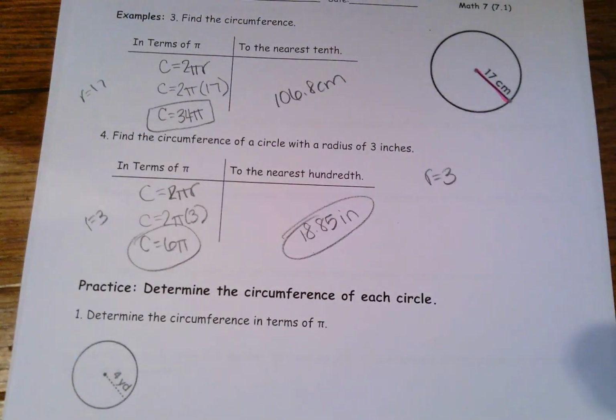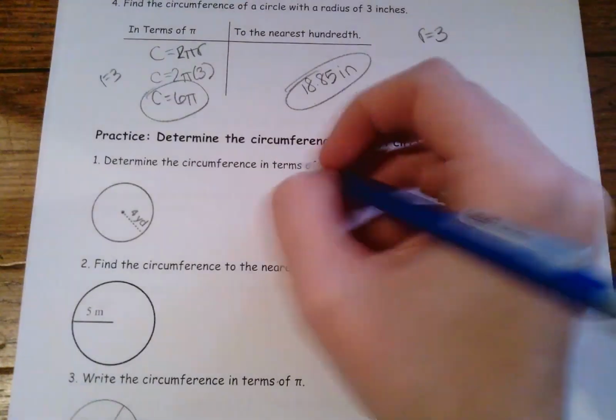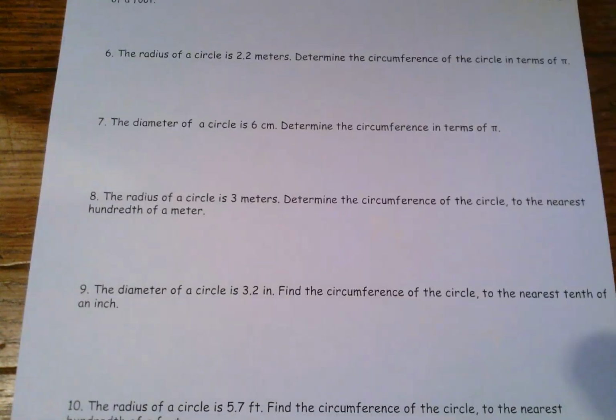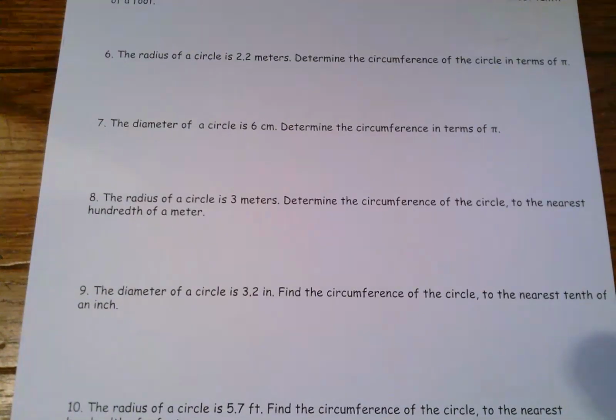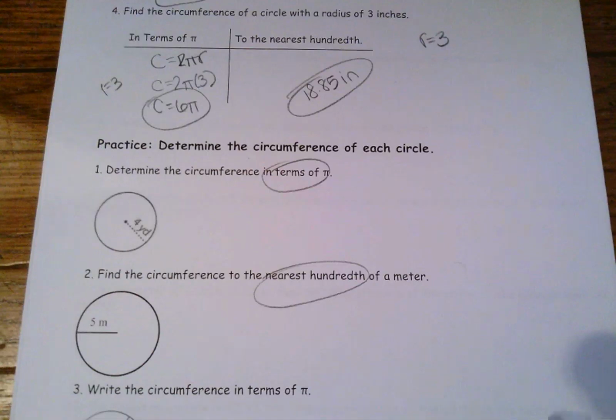All right. So what I want you to do now is I want you to try the practice. Now with the practice, be careful. Some of them say in terms of pi, like the first one. So all you have to do is do it this way. Other ones say rounding. So be very careful when you work on this page and the next page as well. Okay? So when you're done with that, I want you to go ahead and hit resume on this video. Okay, so work on the practice. When you're done, hit resume to make sure that your answers match mine.